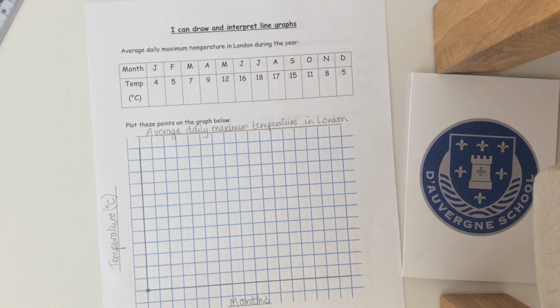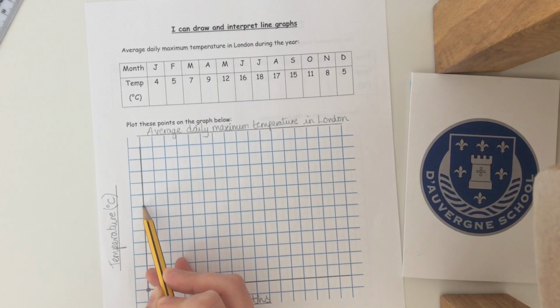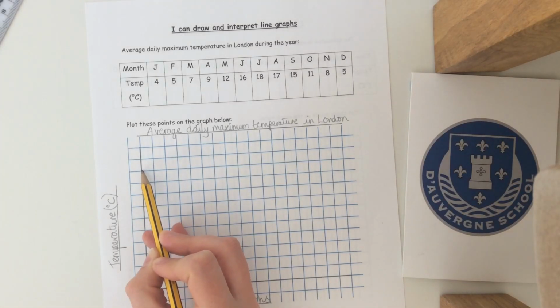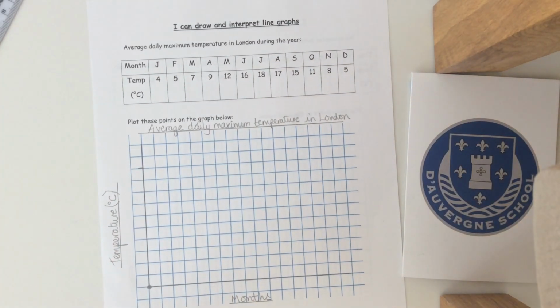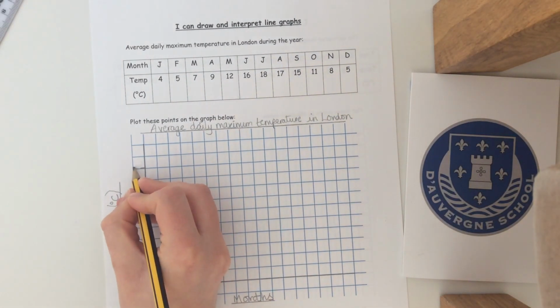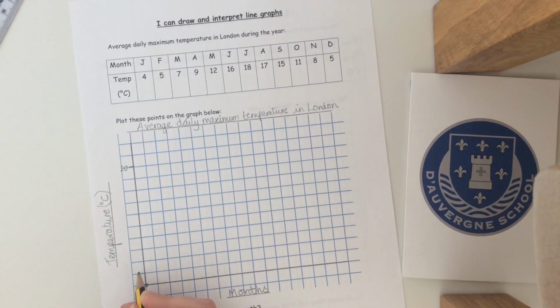So a scale of 1 is not going to work, because it only takes us to 12 degrees. We need to get to 20. Let's try a scale of 2s. 2, 4, 6, 8, 10, 12, 14, 16, 18, 20. Okay, that looks like it works. So I'm going to label 20 degrees up at the top, and I'm going to label my scale in jumps of 2.